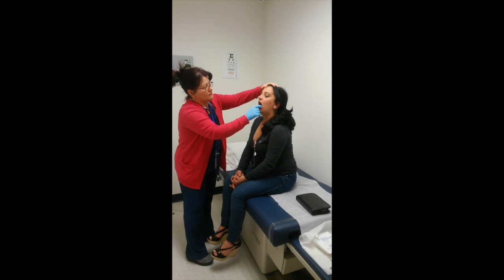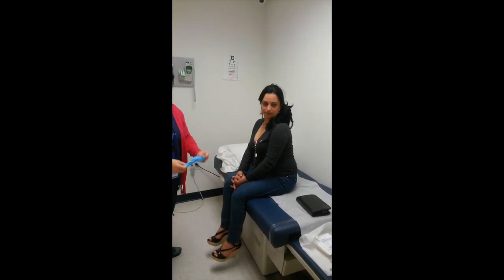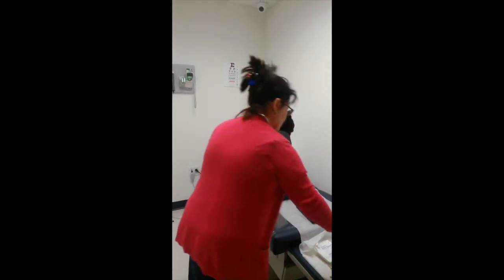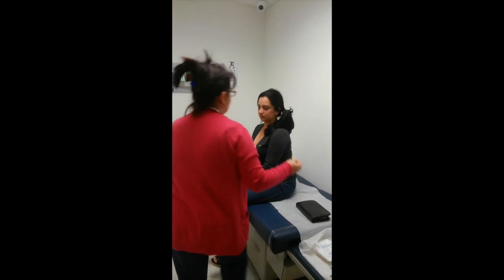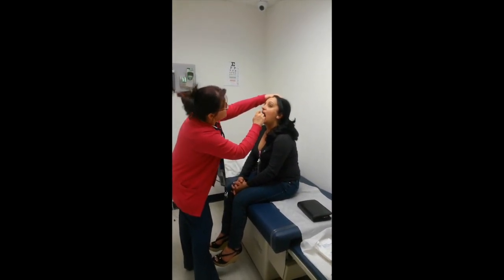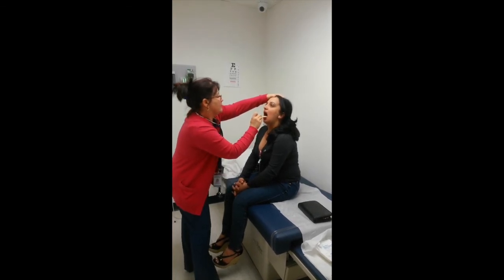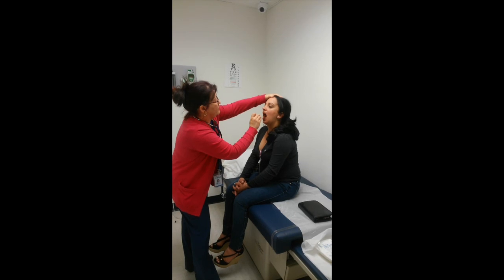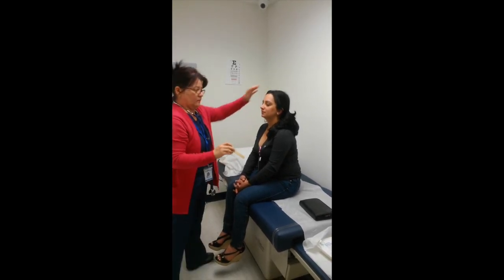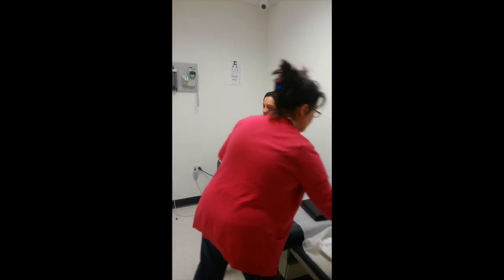Inspect the tongue for color, swelling, ulceration. Inspect the palate and uvula. Open your mouth. Thank you. Use a tongue blade. Assess for gag reflex. And inspect the oropharyngeal characteristics of the tonsils and posterior wall of the pharynx, using a tongue blade to depress the tongue.